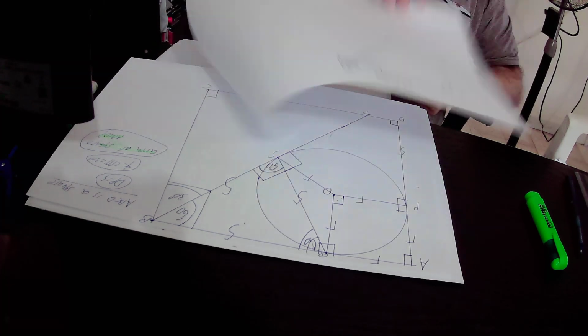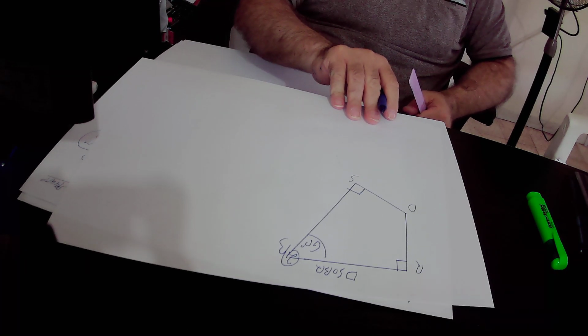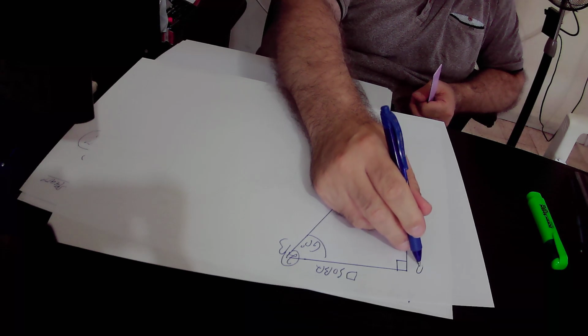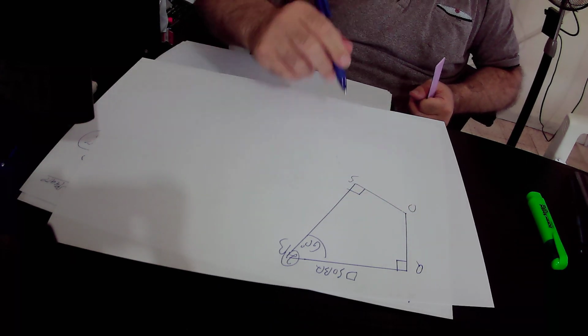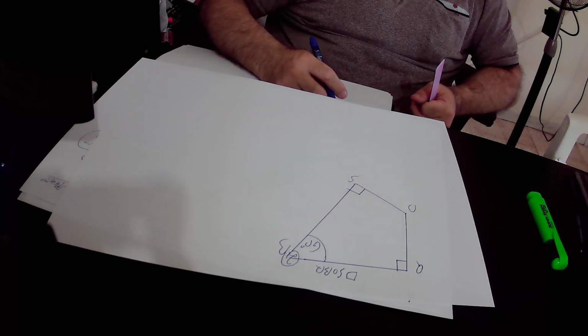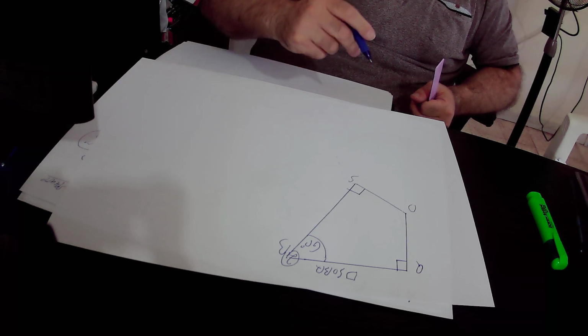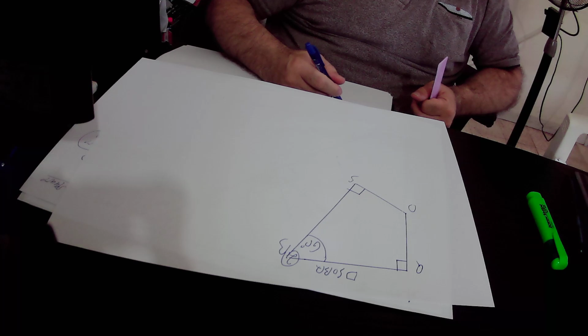So actually this is quadrilateral SOBQ that I copied from the original drawing. We know that the sum of the angles in any quadrilateral is equal to 360 degrees. That is to say, the sum of those four angles must be equal to 360 degrees.